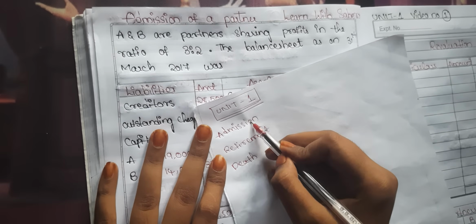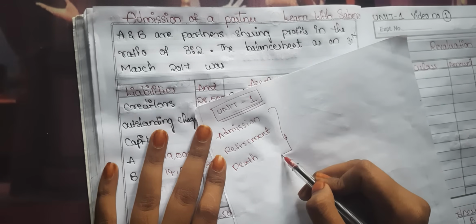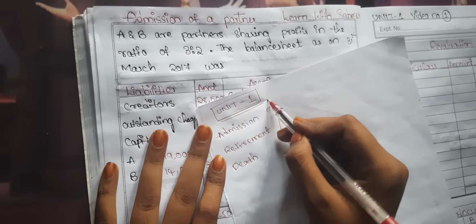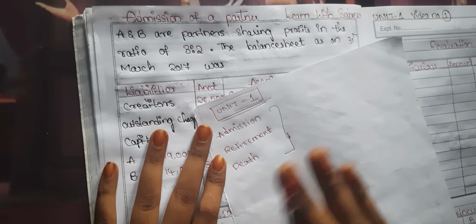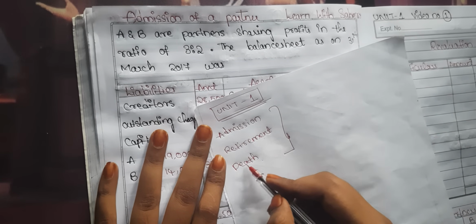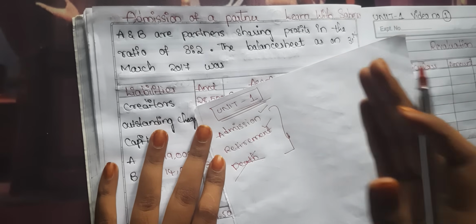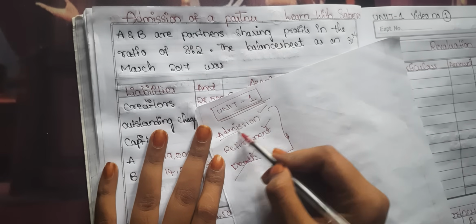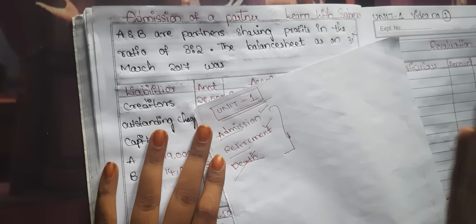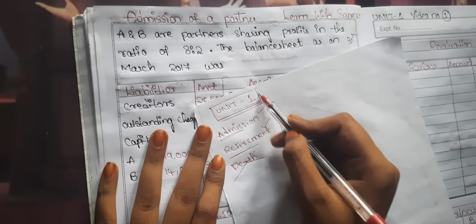Admission of a partner, retirement of a partner, death of a partner. These are the 3 topics in unit number 1. If you are perfect with any 2 topics, that is more than enough. I suggest you leave death and just focus on admission and retirement. Definitely one sure question you will see in your question paper on admission or retirement. So we are only focusing on admission and retirement from unit number 1.